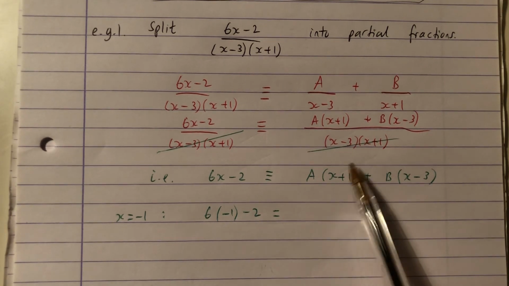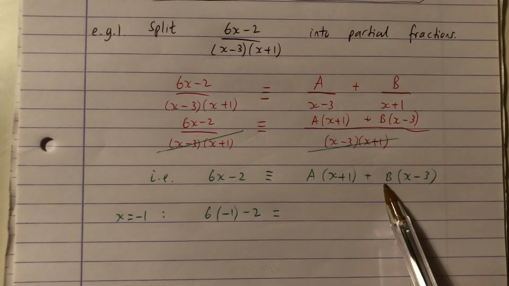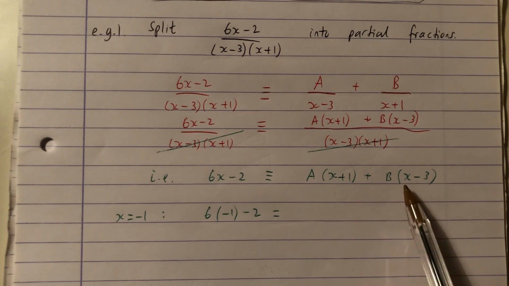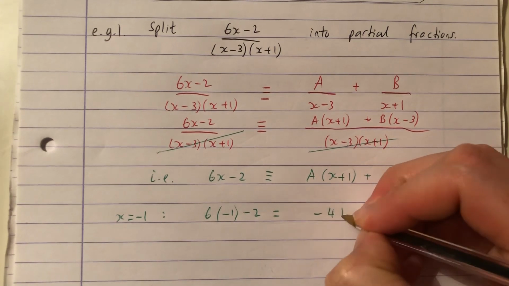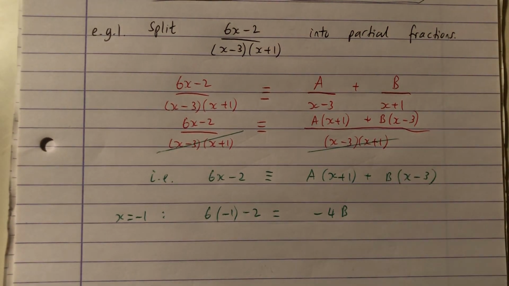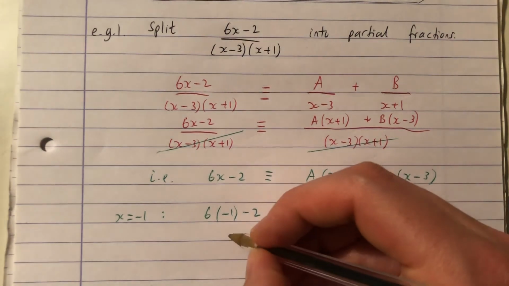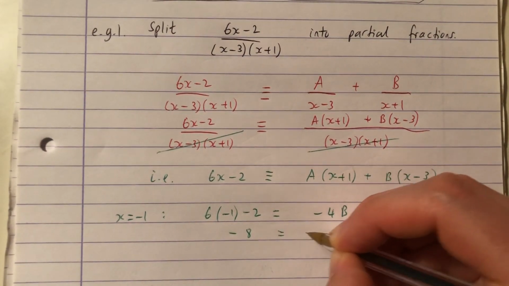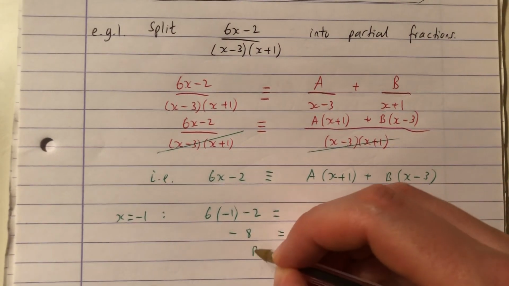I eliminate the letter A, and I'm left with substituting minus 1 into this, minus 4B. Rather than simultaneous equations, I get one equation with one unknown, which is even better. So this would be negative 8 is equal to negative 4B, which gives B is equal to 2.